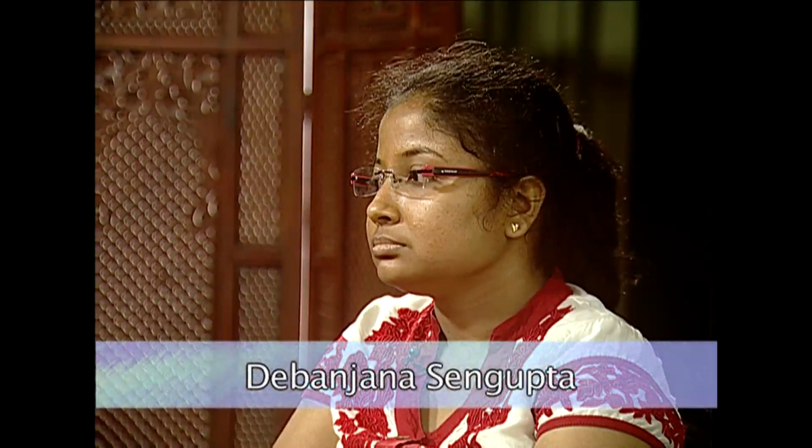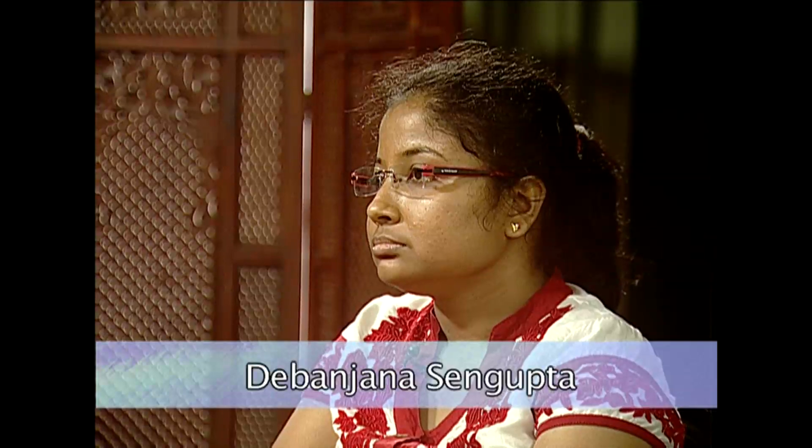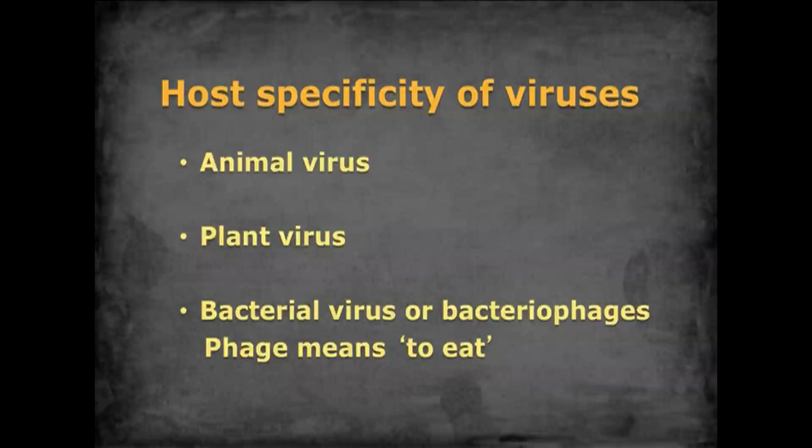What are viruses? Viruses are obligate parasites that grow inside the host cell. Inside the host cell, they act as living, and outside the host cell, they act as a non-living entity. And they are very specific about their hosts. Depending on the host, viruses are classified as animal viruses, plant viruses, bacterial viruses, or bacteriophages. Phage means to eat. Since these bacterial viruses completely destroy the bacterial cell, they are called bacteriophages.